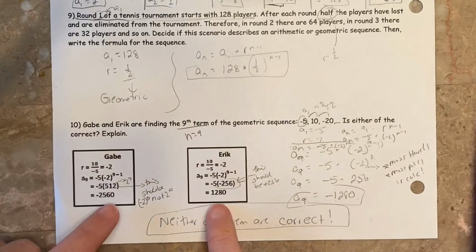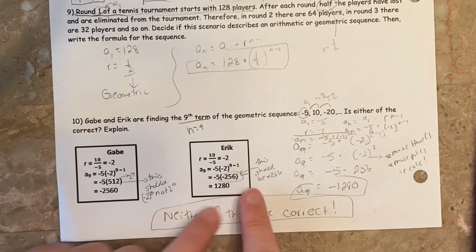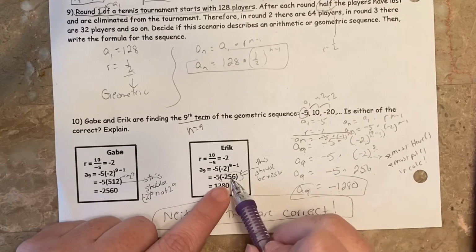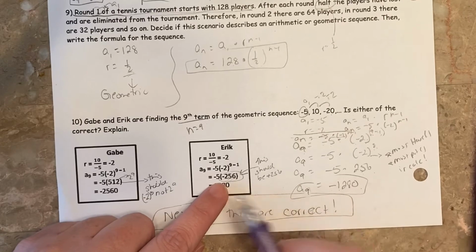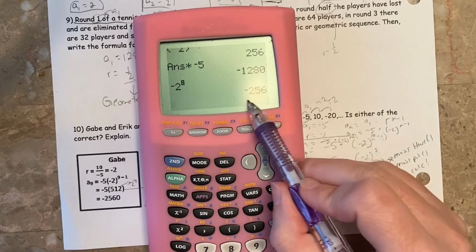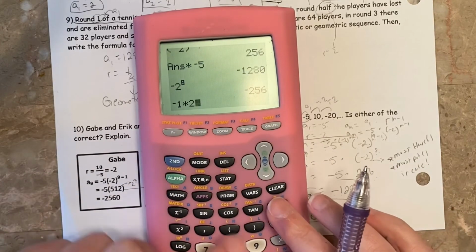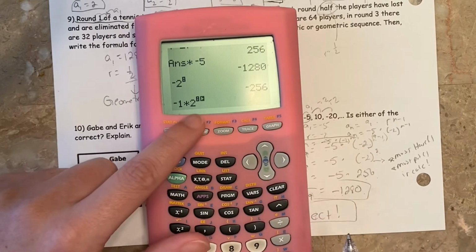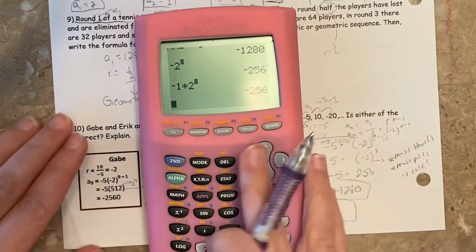So let's see what they did. Eric is kind of easy to figure out. If you notice, he has -256, but it should be positive 256. What he did is he didn't listen to his teacher and he didn't put it in parentheses. So he got a -256, which is really -1 times 2 to the 8th. That's really what he did. That's how he got -256.